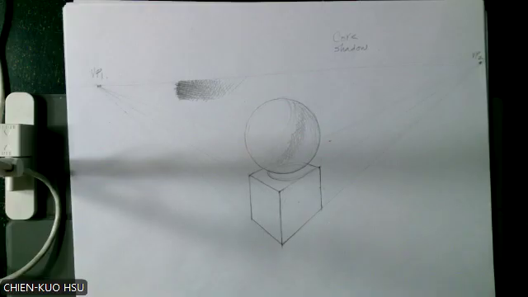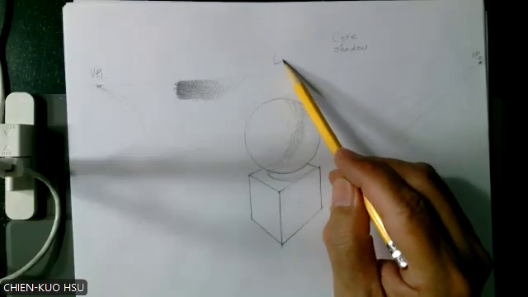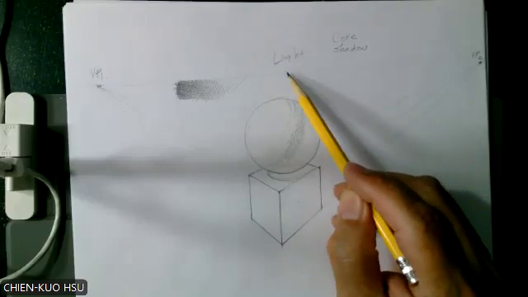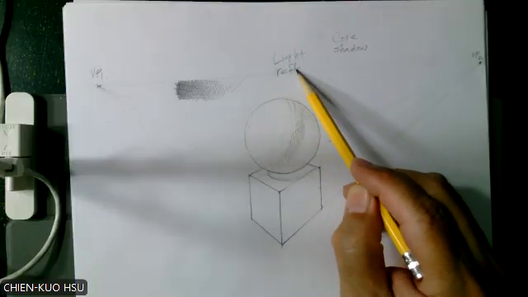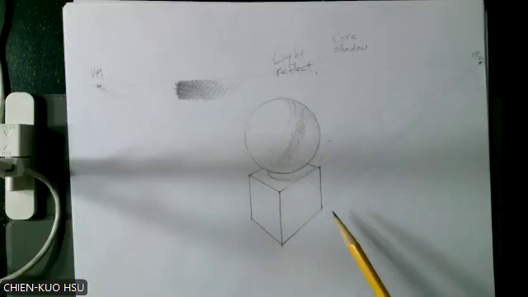Okay, so we're going to do the 3D drawing from this turn. So we have to understand the shading, how we shade. Why is this one lighter? Do you know why? Because light can reflect. So what's happening?